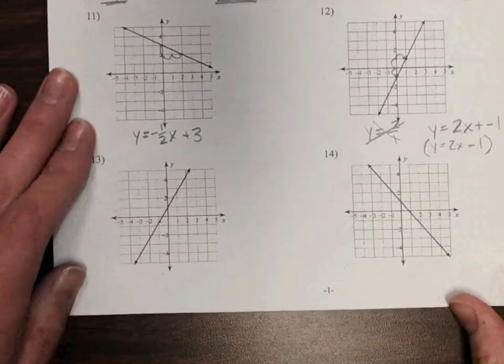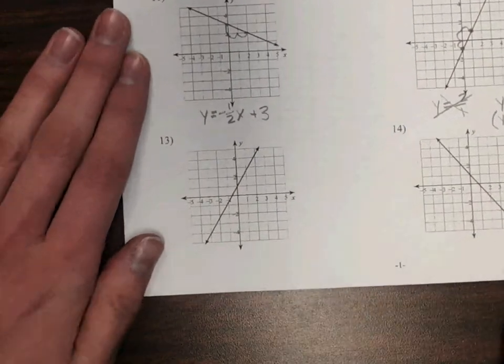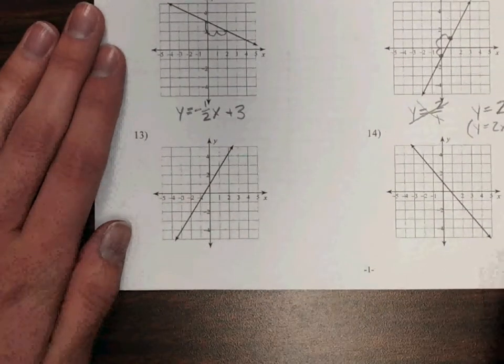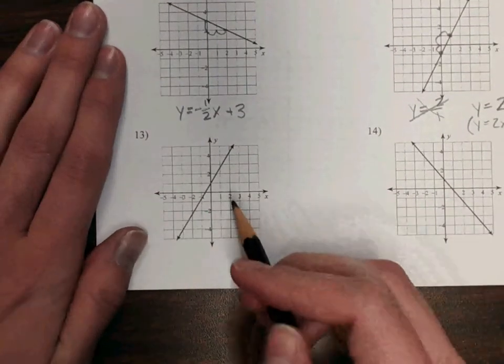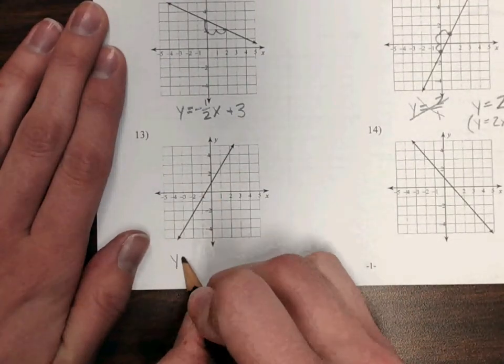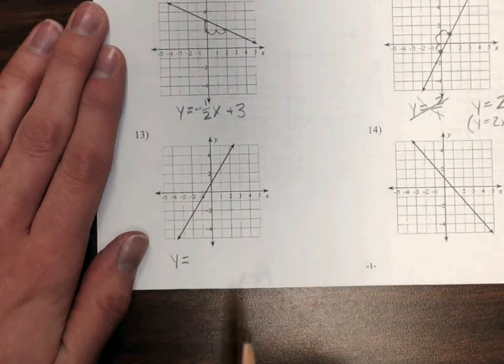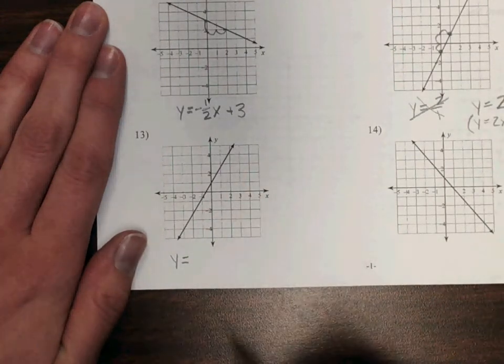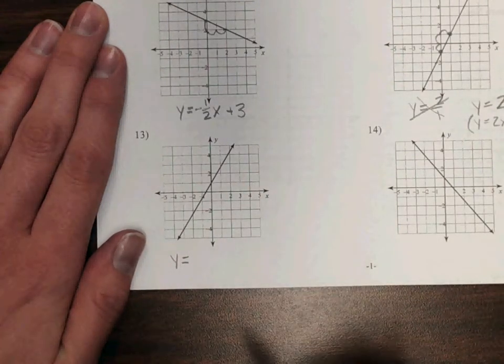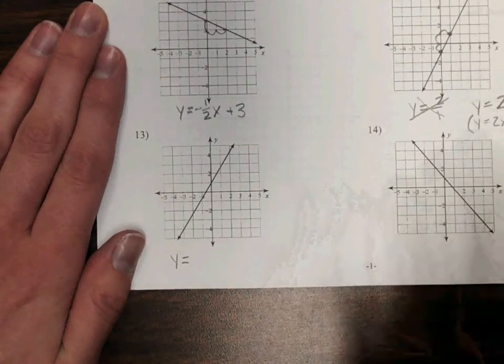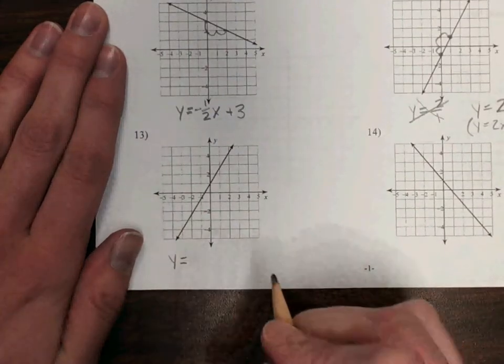On to number 13. We'll do one more because I know that you guys just love having some answers already done for you. Y equals, if you want to, you could be really ambitious right now. You could pause the video. You could try this one on your own, and then you could go back and play the video and see if you got the answer correct. But I can't pause it for you on your Chromebook right now.